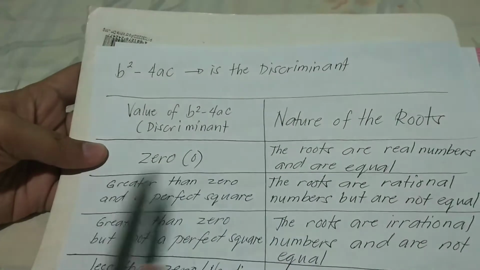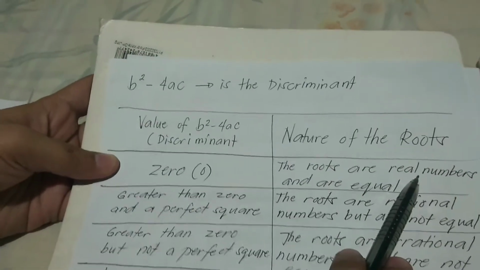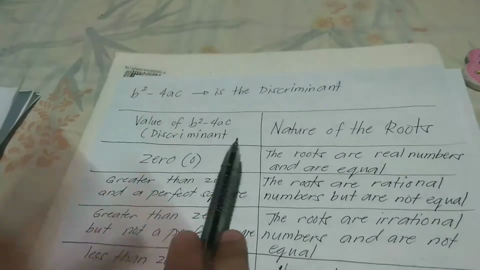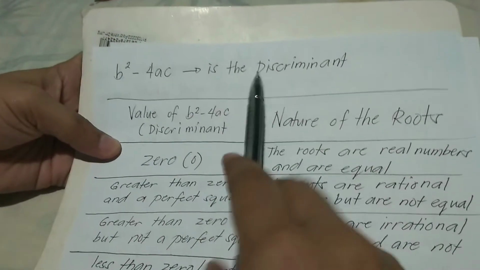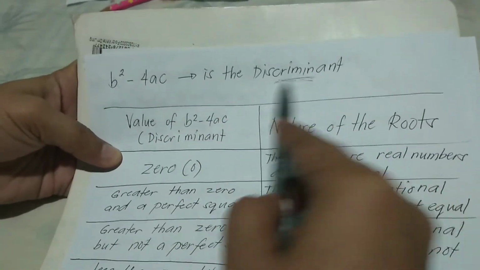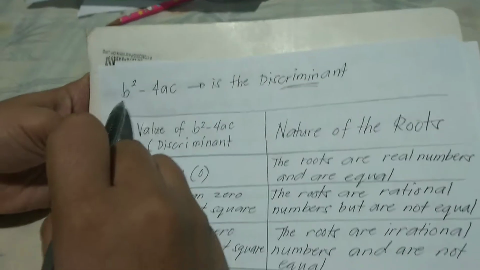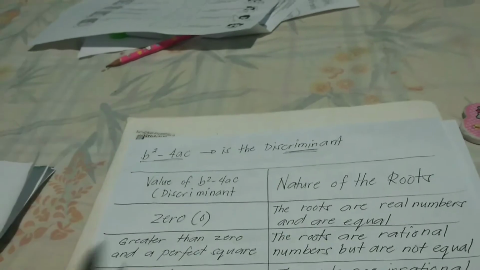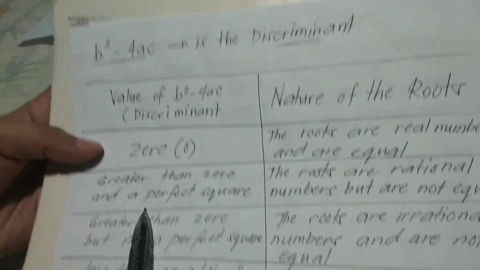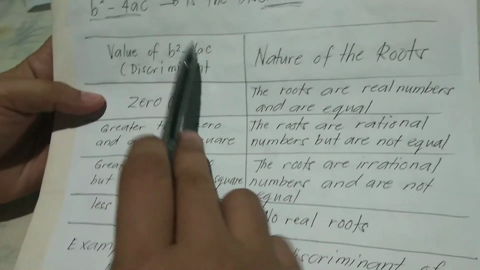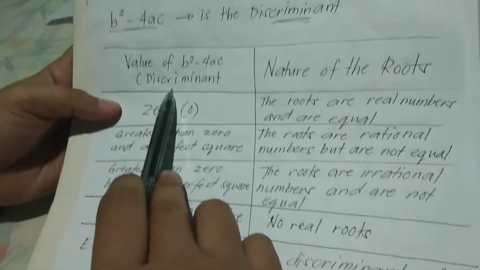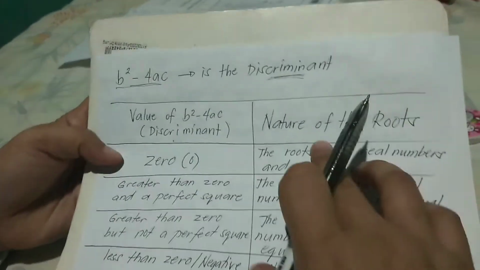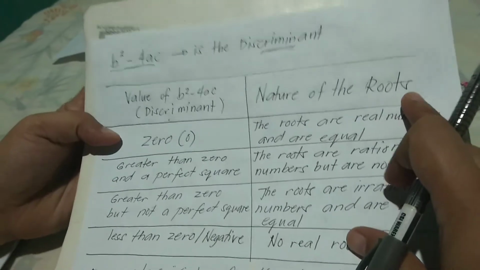Now let's move on to the nature of the roots. To determine the nature of the roots of a quadratic equation, you have to solve for the discriminant. So the discriminant po, this is the formula for the discriminant, b squared minus 4ac. Okay, for this column, the value of b squared minus 4ac, which is the discriminant. And for the second column, nature of the roots.